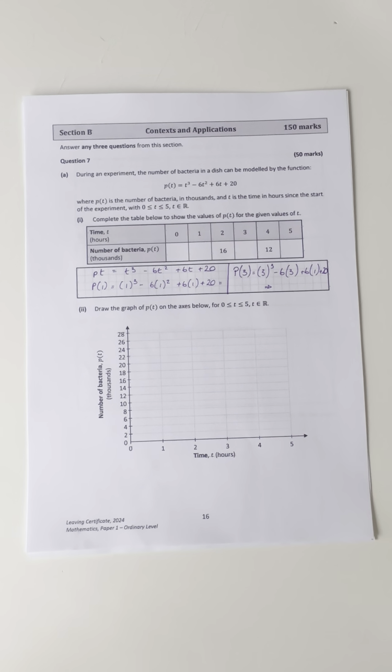During an experiment, the number of bacteria in a dish can be modelled by this function: t cubed minus 6t squared plus 6t plus 20. It's sort of like a formula that's going to tell me after 1 hour how much bacteria is going to be in the dish, after 3 hours, and so on. You fill in the amount of time that you want to get the result out.